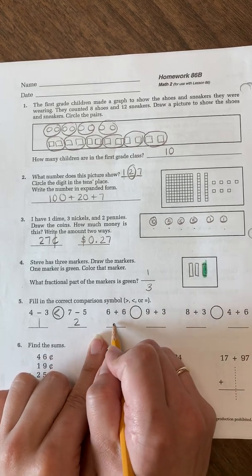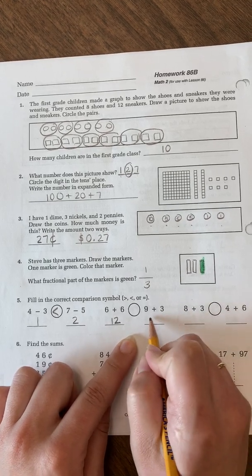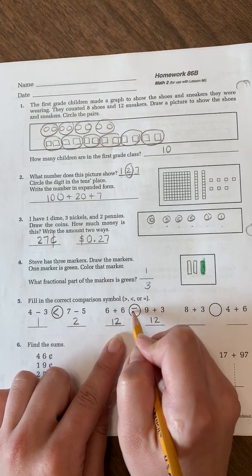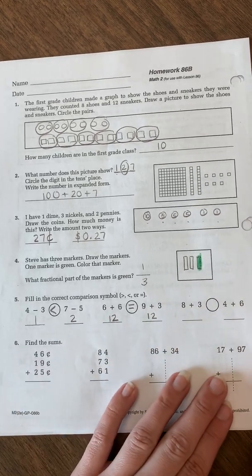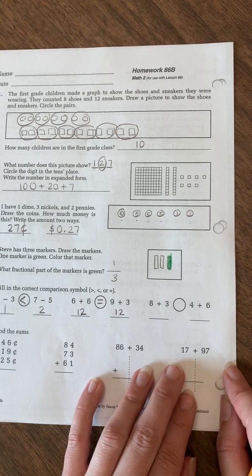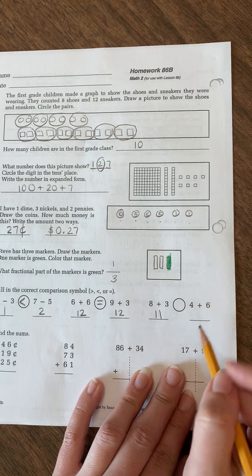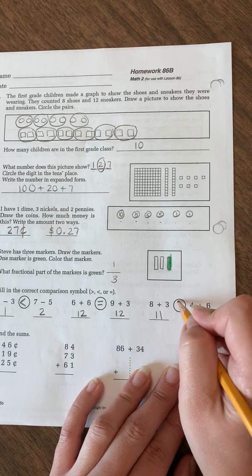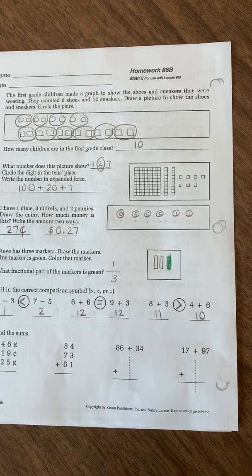6 plus 6 is 12. 9 plus 3 more, that's also 12. These two numbers are the same. We're going to use our equal sign, telling that they are exactly the same. And last, 8 plus 3 is 11, and 4 plus 6 is 10. I'm going to use my symbol pointing mouth this way, my greater than, because 11 is greater than 10.